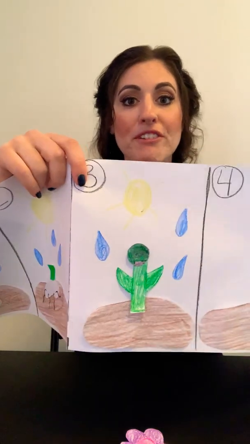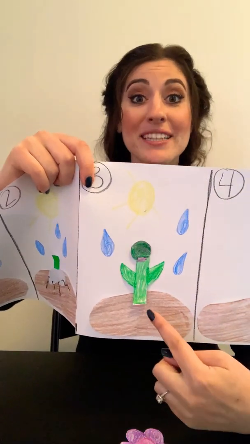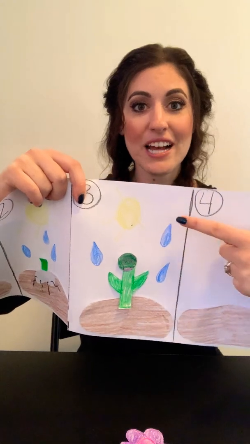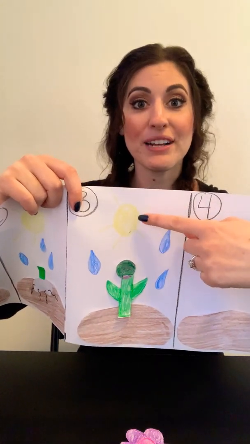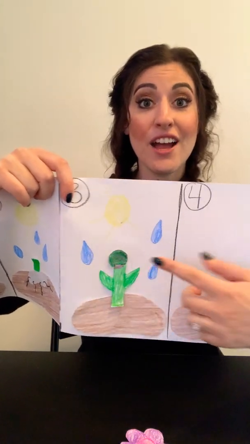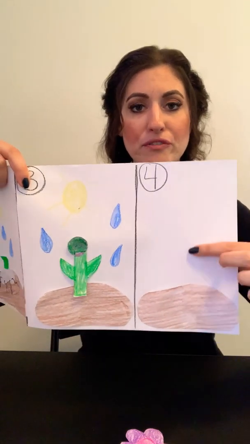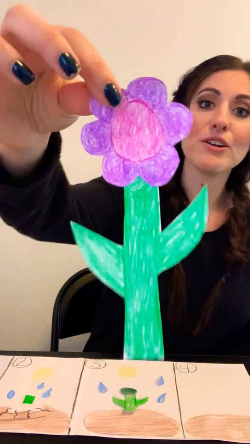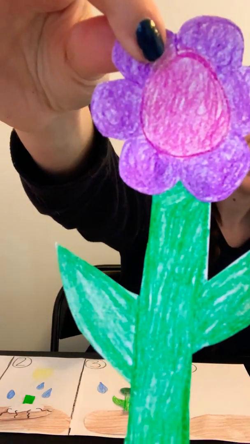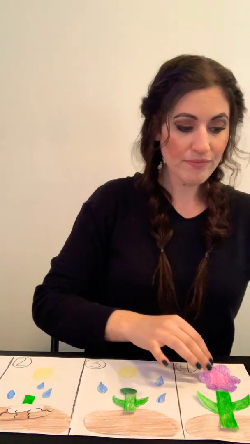In box number 3, we have a plant. And what does it still need to help it grow? That's right, the sun and the rain or the water. What do you think happened in box number 4? You think it started to grow into a flower? You're right, it grew into a beautiful flower. So I'm going to go ahead and tape that beautiful flower in box number 4.